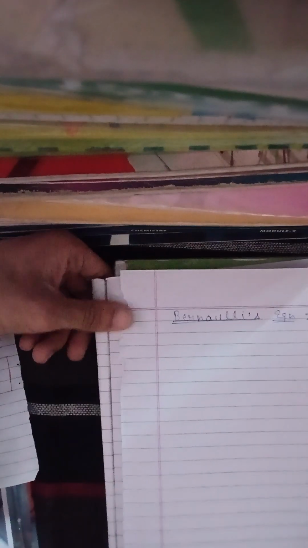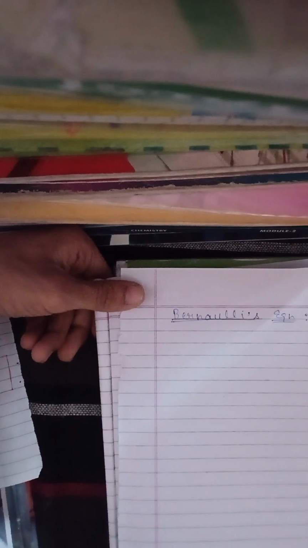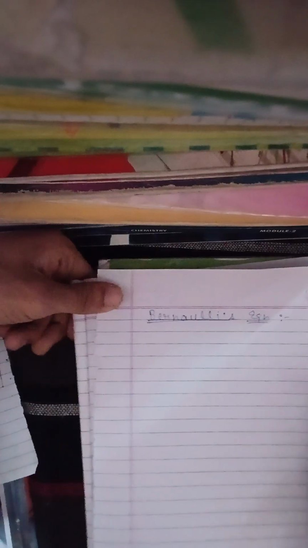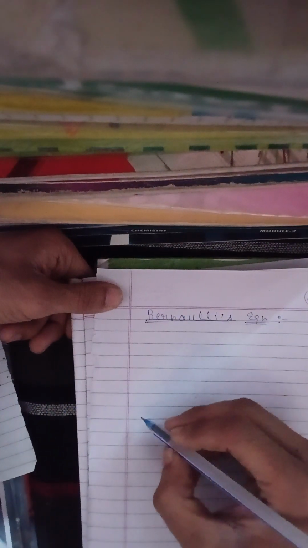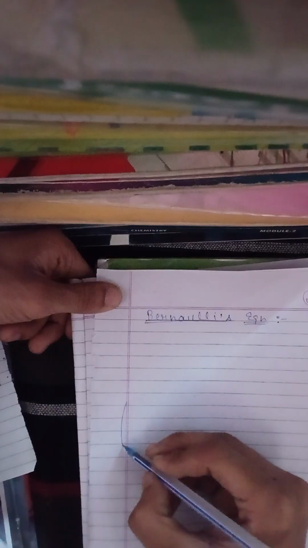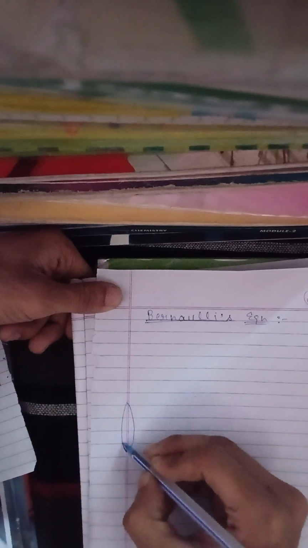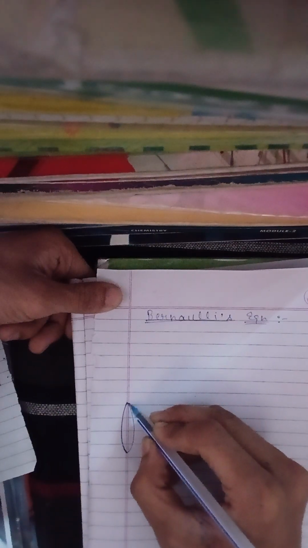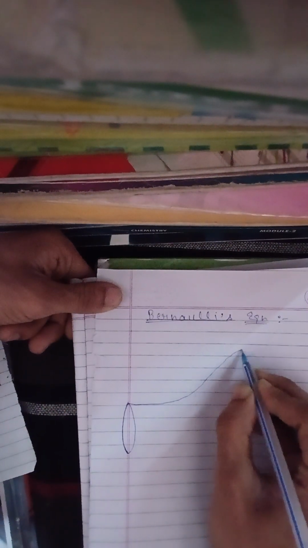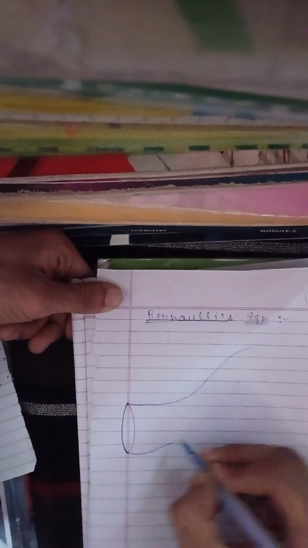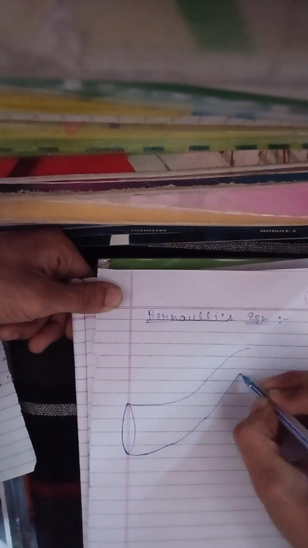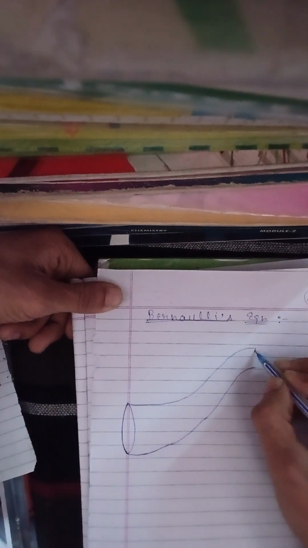So in Bernoulli's equation, we are going to find how, if there is a pipe, I'm drawing a pipe here. Ignore my drawing skills, please focus on the concept here. This is a pipe in which there will be water flowing.